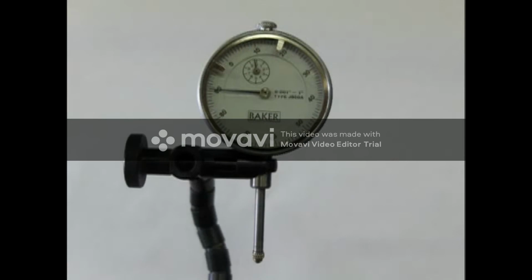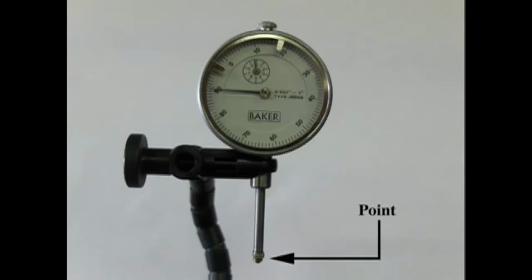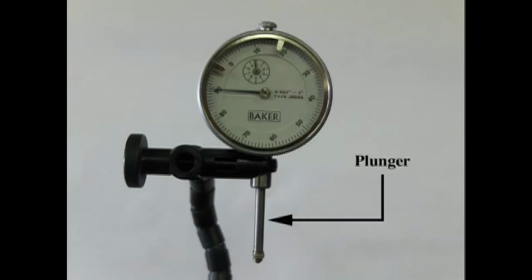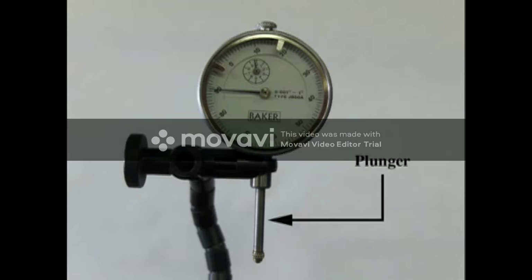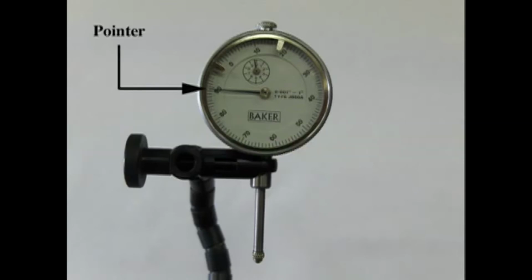The basic parts of a dial indicator are: bezel, used to rotate the zero to align with the needle; markers, used to provide reference points and rarely used by the mechanic; point, contacts the surface that needs measuring and can be replaced with different types; plunger, transfers the up and down movement to the inside of the dial indicator; turn counter, counts how many times the needle does one complete revolution; pointer, points to the measured number.